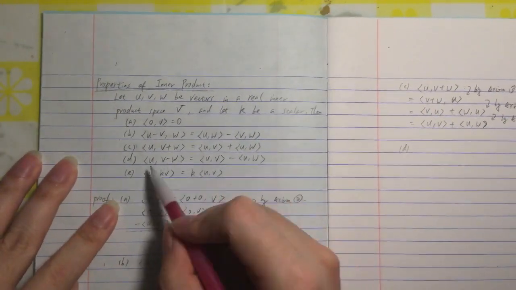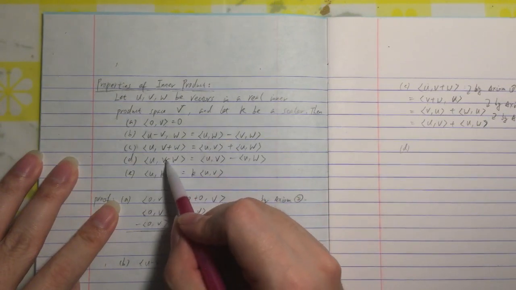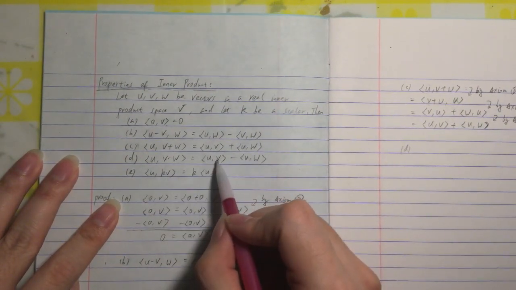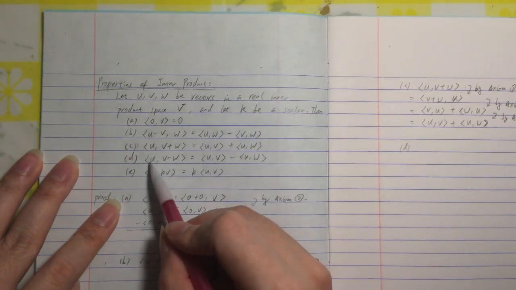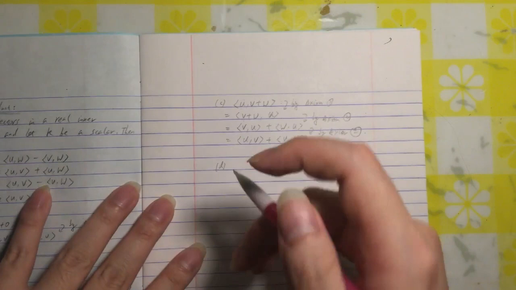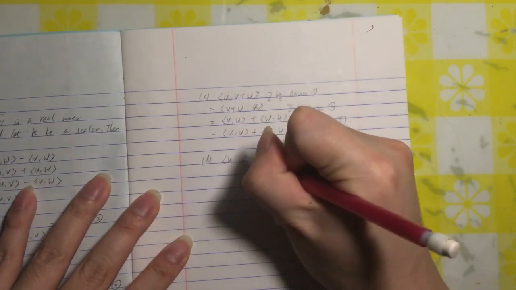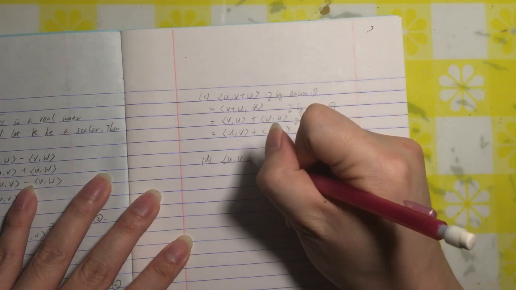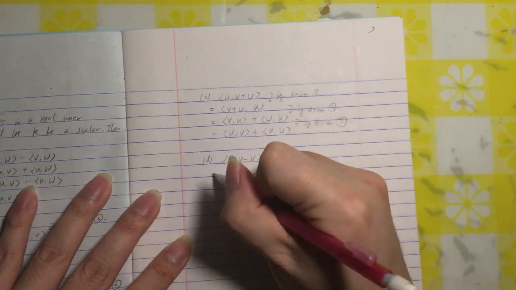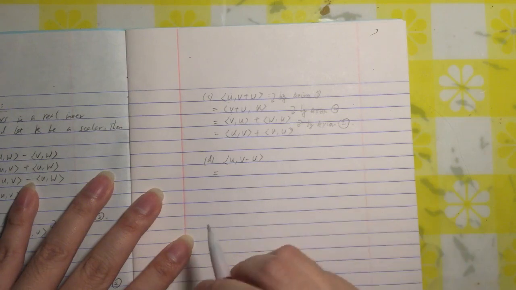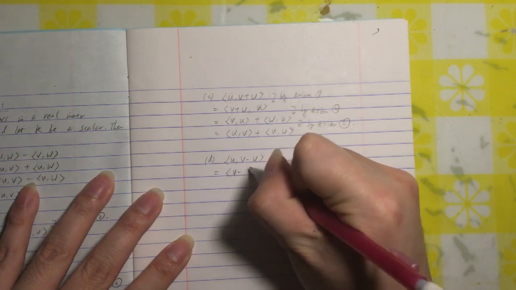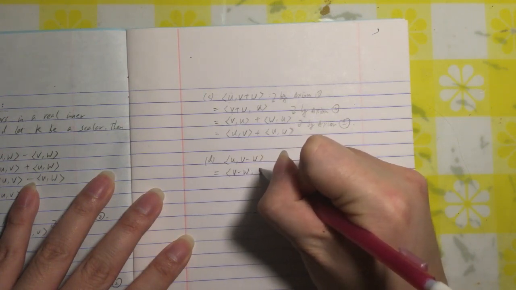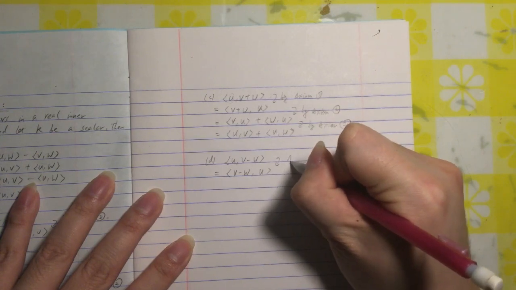Next, part D. I'll try to prove that the inner product of u, v minus w is the inner product of u, v minus the inner product of u, w, which is saying I distribute u to both of them. I distribute u to v and w. How can we prove it? u, v minus w. By axiom 1, I can put the second vector in the front. I can write v minus w in the front and write u on the back. That's by axiom 1.